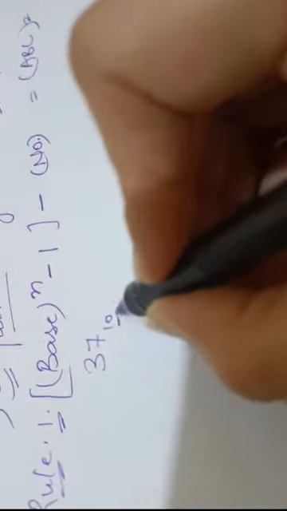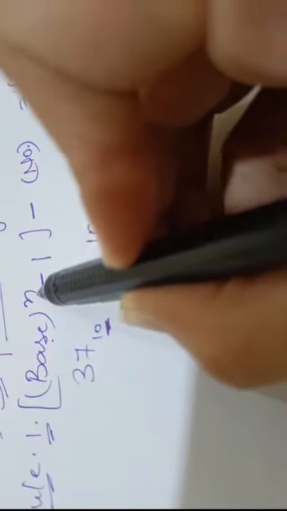Like, we need to find the complement of 37. That means its base is 10, so what will we write? 10 to the power n. N is the number of digits. How many digits are there in our number? 10 to the power 2, minus 1, and minus the number. Our number is 37.